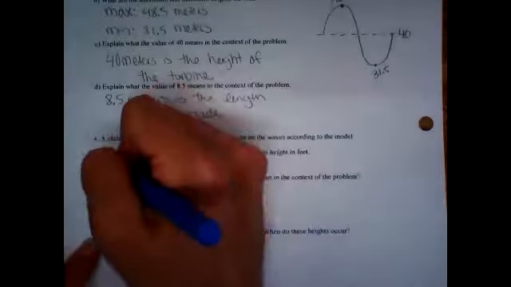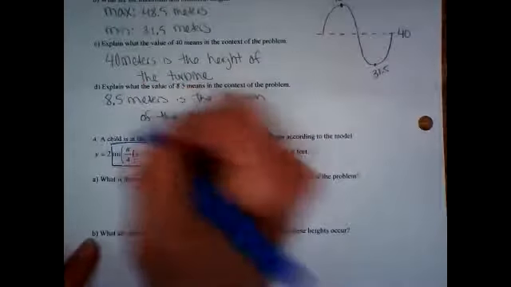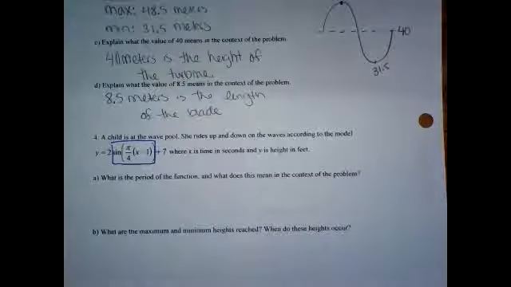All right, one more. If you want to block off the trig function to see what's inside and what's outside, you can do that. You don't have to. I'm just throwing it out there as a suggestion.